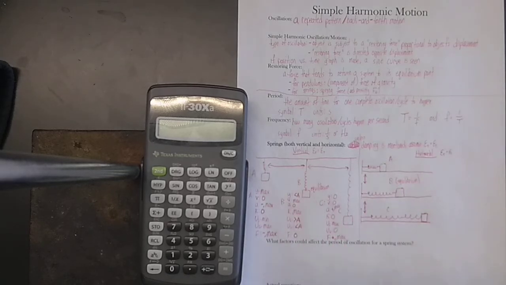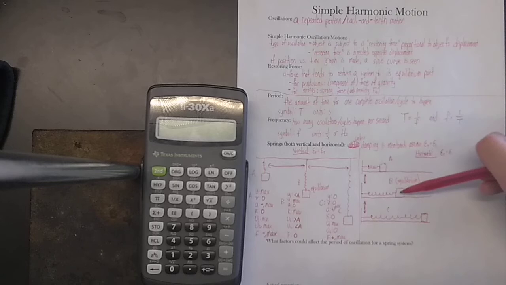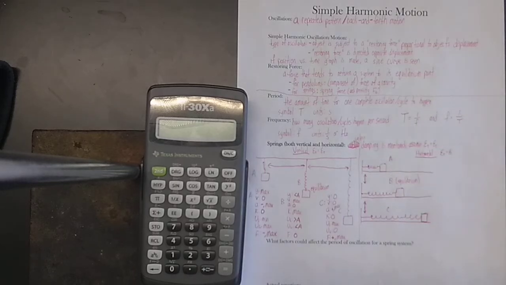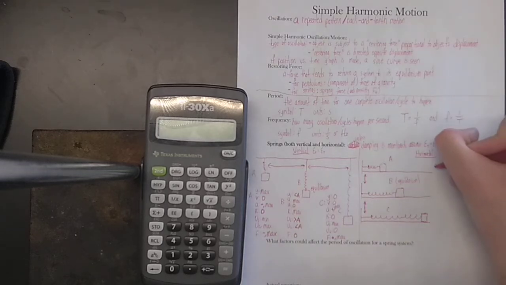Same thing over here. You could even have something like B, A, B, C, B, or B, C, B, A, B. Those would also count as full oscillations. It's not just A to C. That's half an oscillation. Anyways, let's do the same thing where we list out our variables.